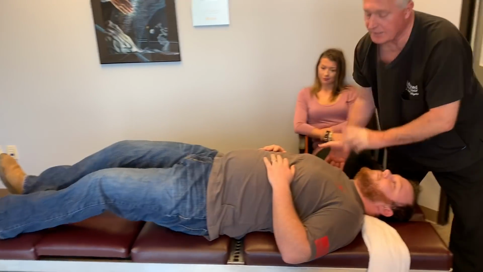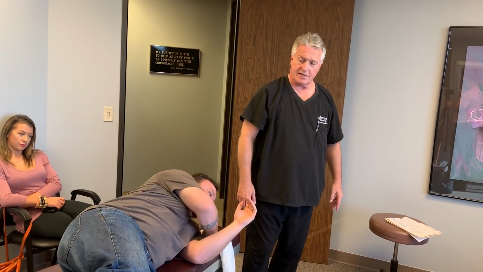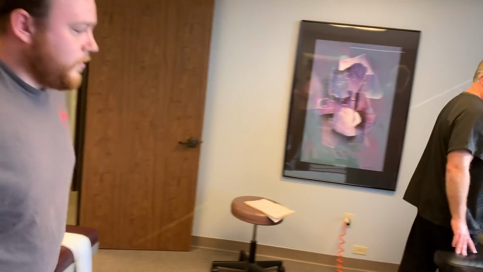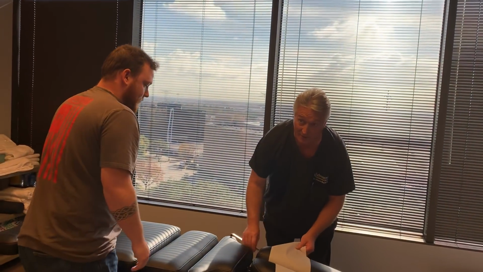Okay, let's turn sideways and push yourself up with your left arm. Bring your legs over to the side. There you go. That's the way you always want to get up, sideways. And then we're going to have you come over here and lay on your stomach. Yeah, he's walking tons better.